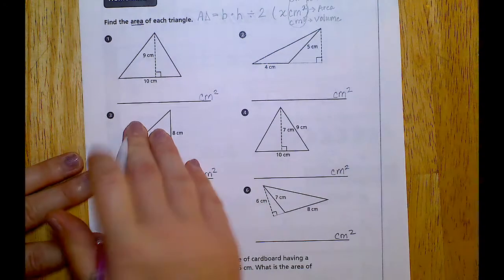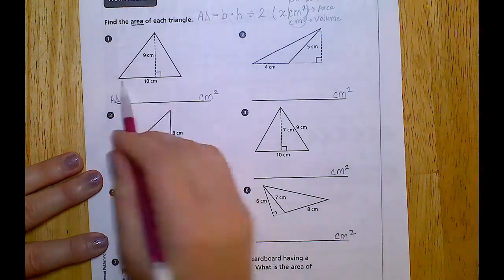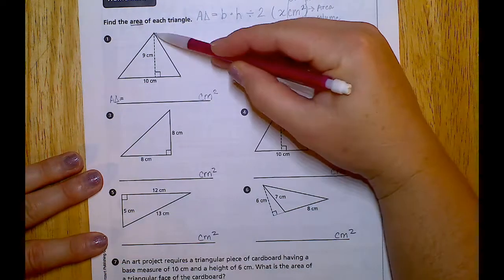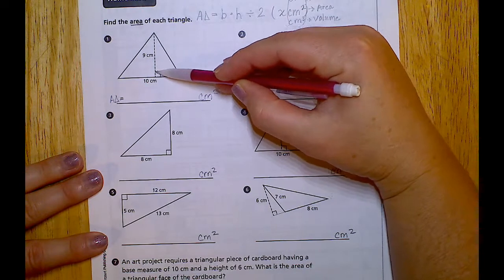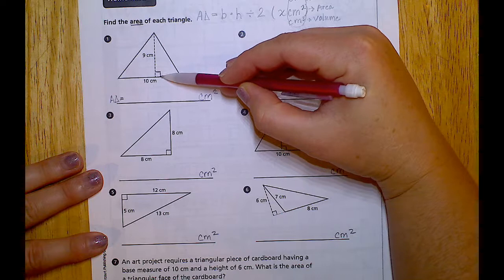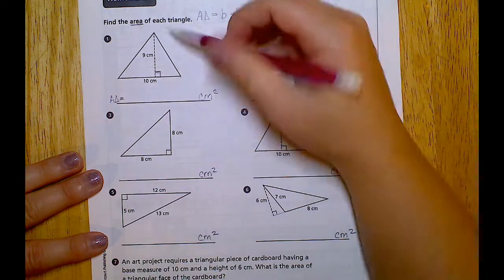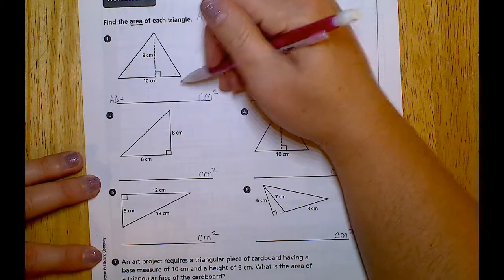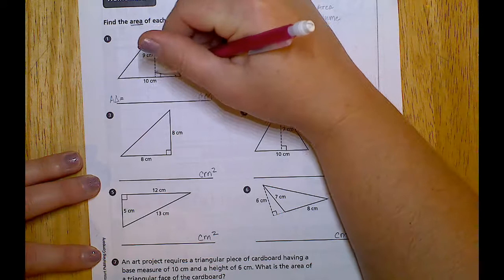So for solving for area of a triangle, it is base times the height. So you're looking for the height that has a 90-degree angle, okay? And it has to come off of this line right here at exactly a 90-degree angle.